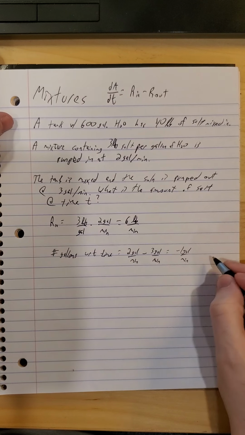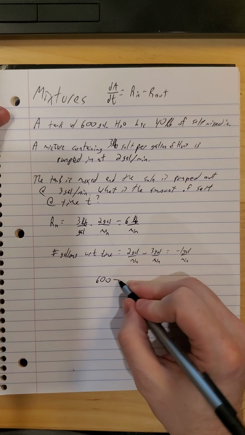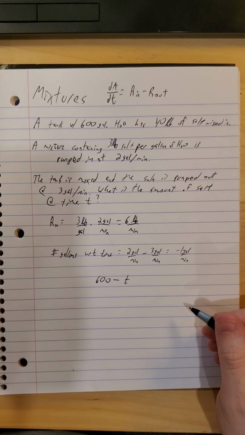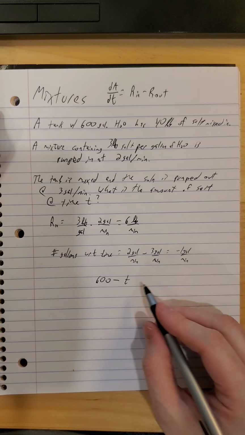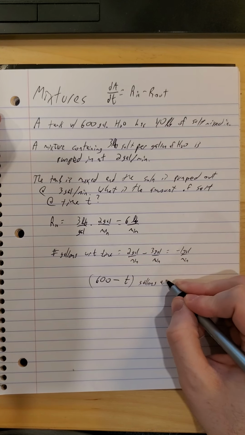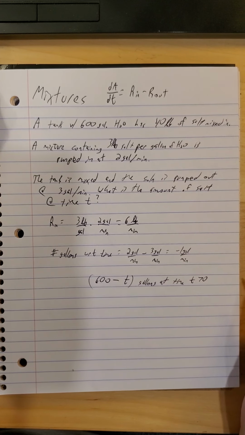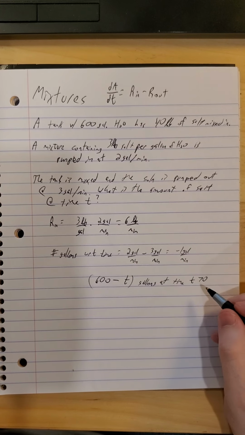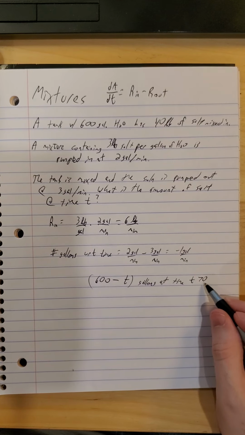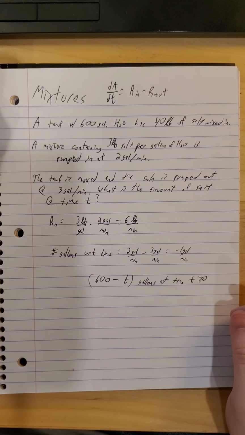So then the number of gallons with respect to time is the initial number of gallons minus 1 times t, or just 600 minus t. So we're assuming t is at least 0. We can say t greater than or equal to 0.